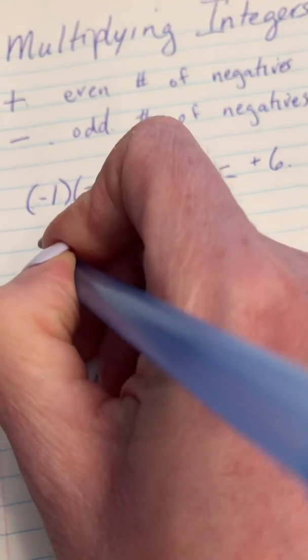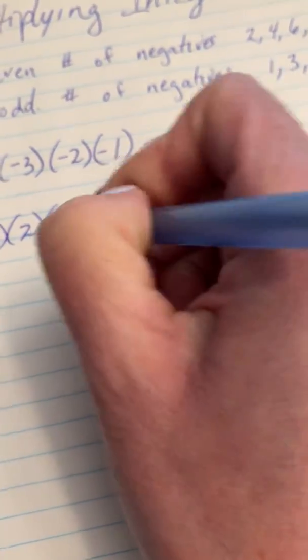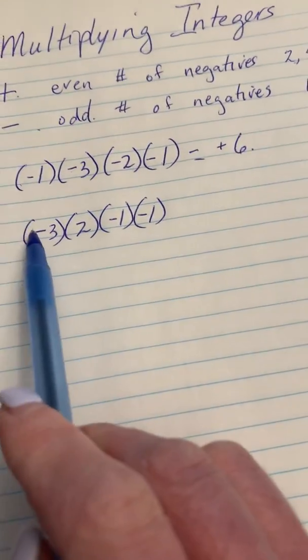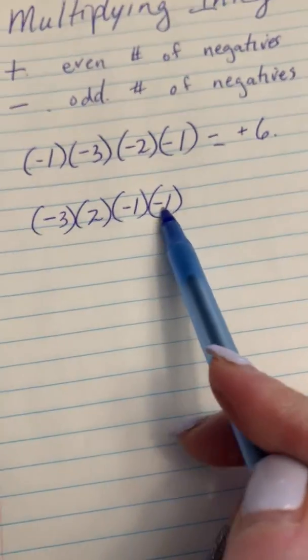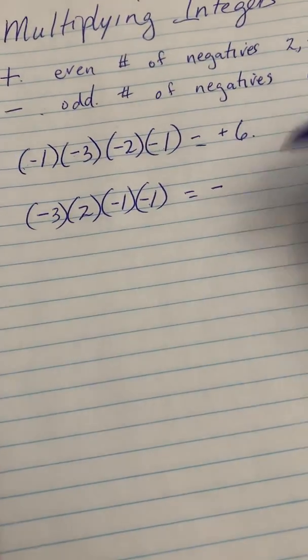Okay, conversely, if I had -3 times 2 times -1 times -1. Okay, all I'm caring about right now is my answer going to be positive or negative? I've got 1, 2, 3 negatives. That's an odd number of negatives. Therefore, my answer is going to be negative. That's the first thing I look for.